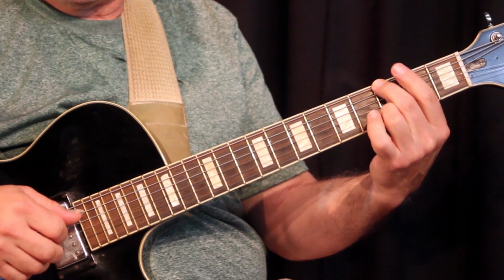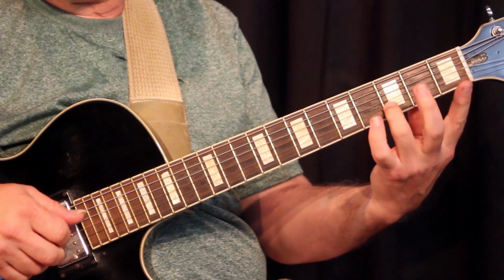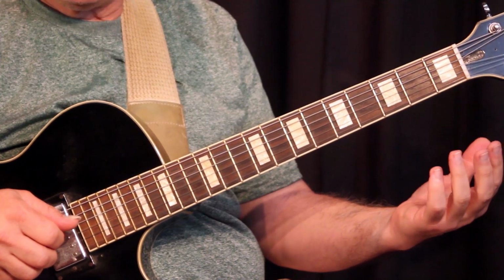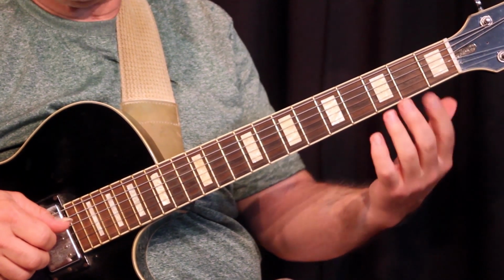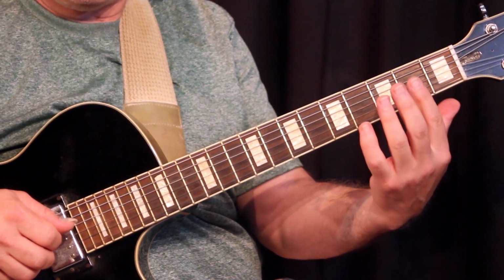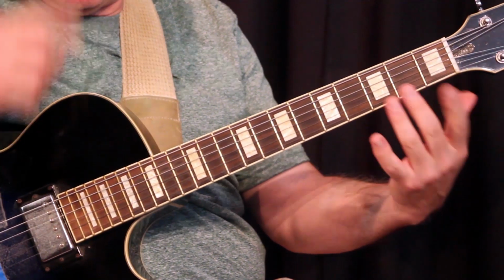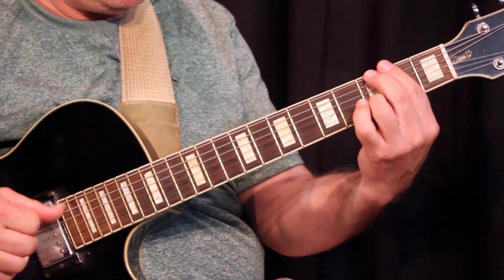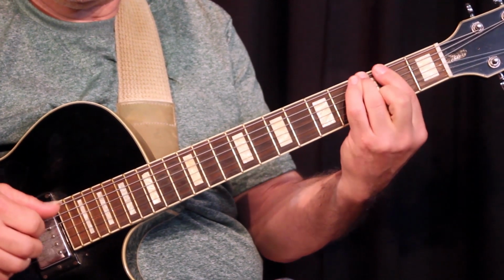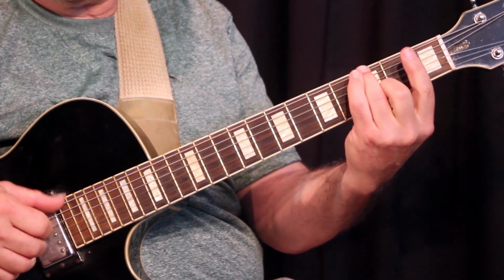At the end of that phrase, the melody changes now to D, E, and we're playing the open E, but if we're going to play the open E, we have to remove that first finger to enable that to ring. Whether you do it this way, it doesn't matter.